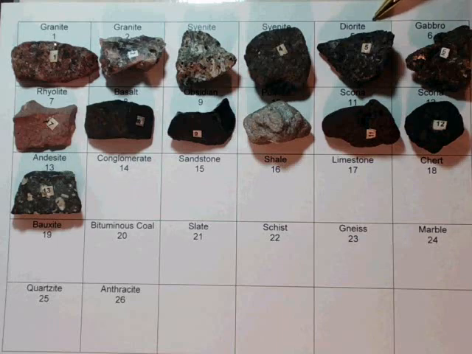So know your texture names for your igneous rocks and study those. And again, coming to class and actually handling these rocks, seeing the details of them, that's going to be a big plus. Those were the igneous rocks.